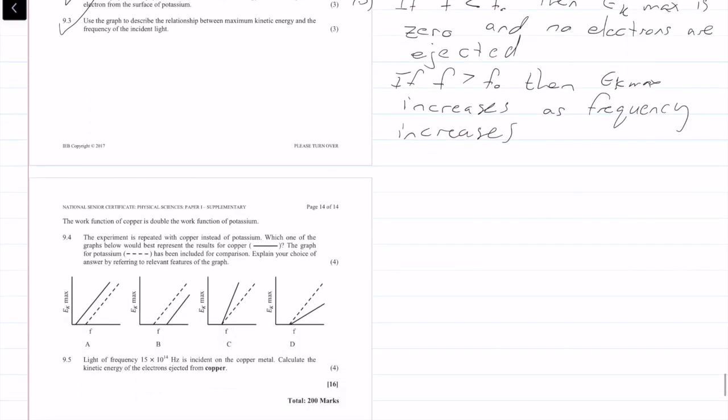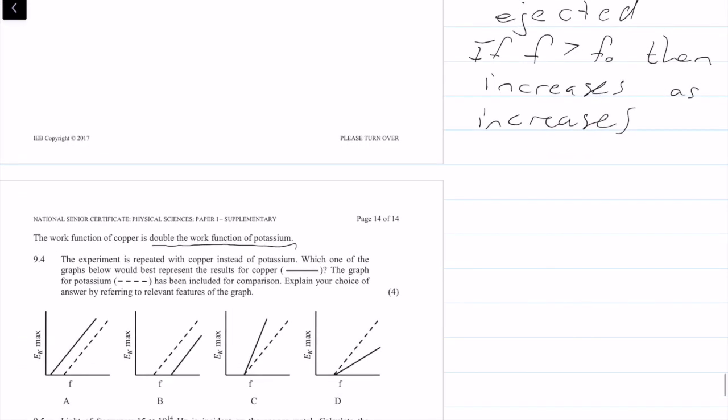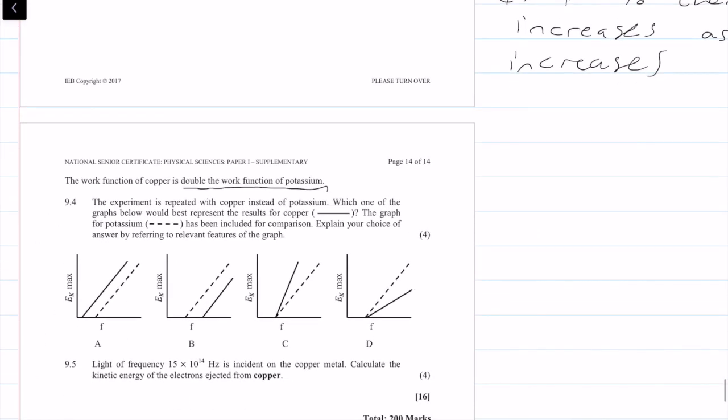The next question says the work function of copper is double the work function of potassium. Question 9.4 says the experiment is repeated with copper instead of potassium. We have to pick which graph best represents the 2 metals, where the straight line is copper and the dotted line is potassium. How are we going to pick?